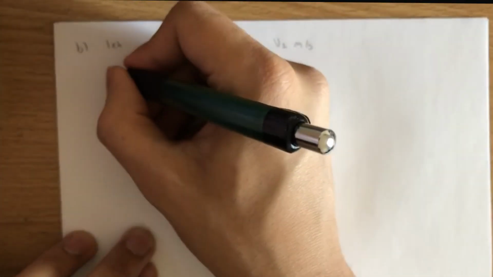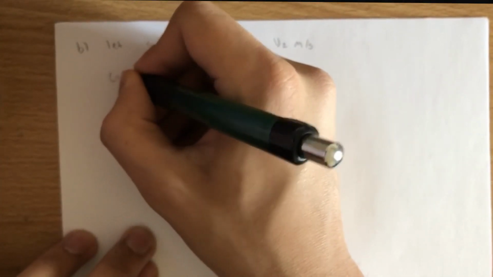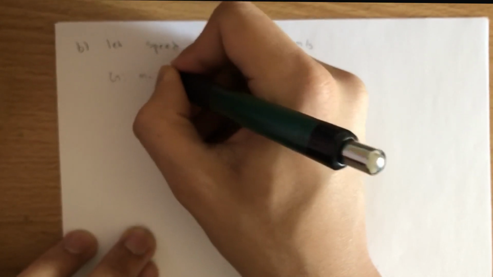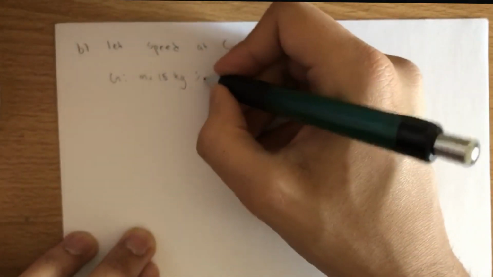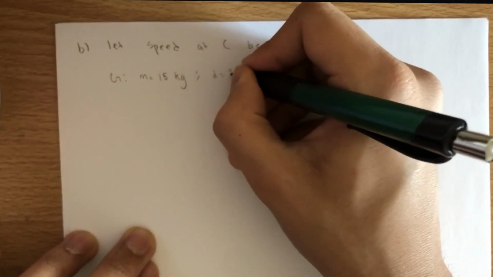And we also write down the given. So we were given the mass, 15 kgs, we were given the distance, which is 70 meters, and we were given the energy mass, which is 3,440 joules.